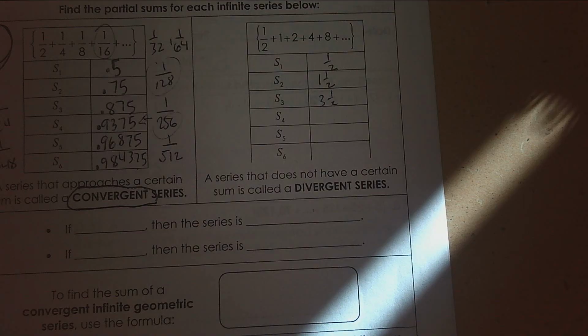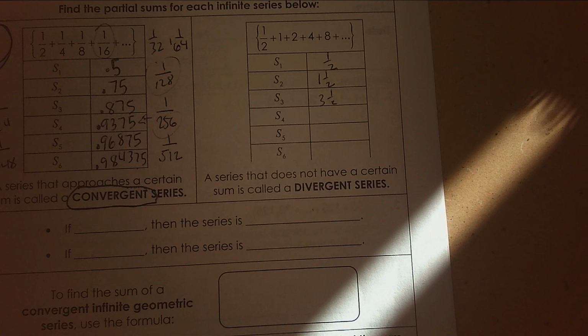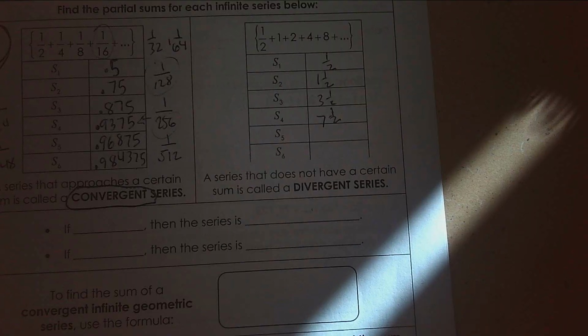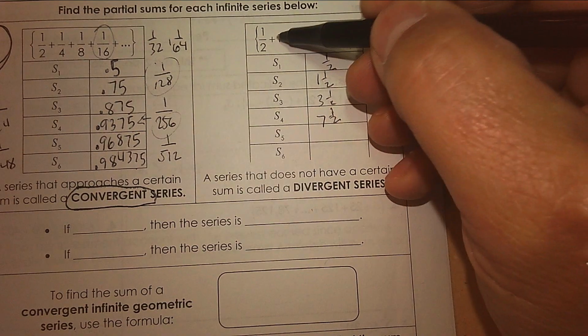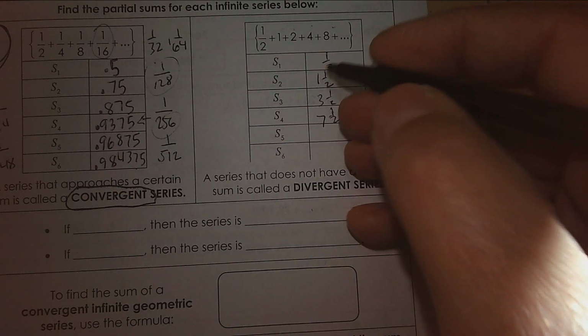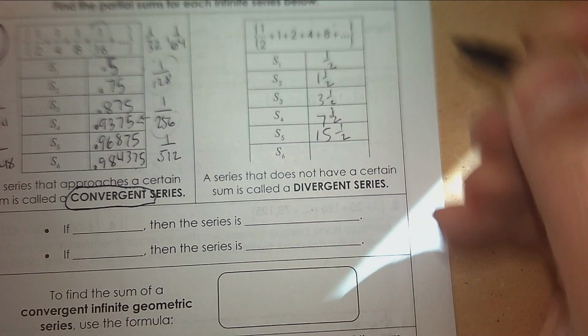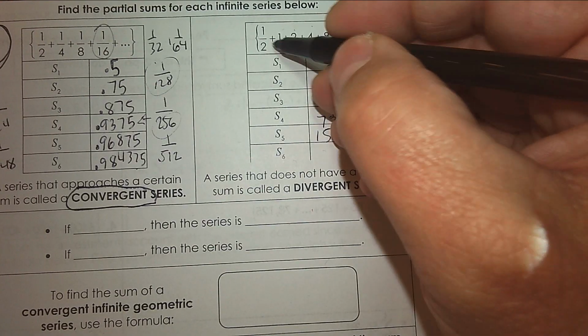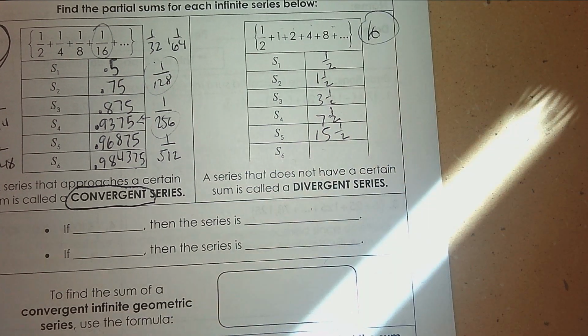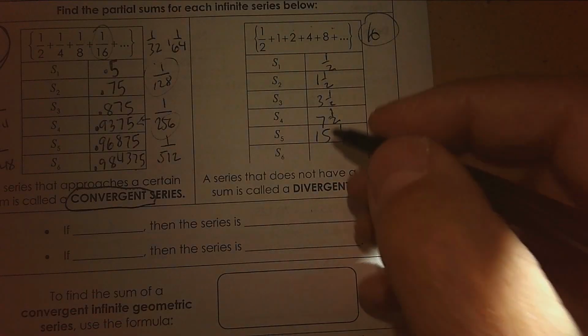The next one. 7.5. We're not making this complicated. Yes? Simple. The next one. 15.5. I need one more term. What am I doing? What's the common ratio here? 2. So the next number you don't see is? So add 16 and what do you get?